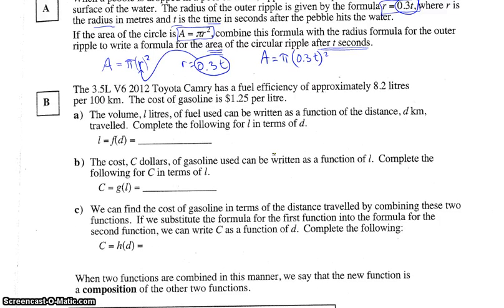Okay, a 3.5 liter V6 2012 Toyota Camry has a fuel efficiency of approximately 8.2 liters per 100 kilometers. The cost of gasoline is $1.25 per liter. So this time they're not handing us the equations like they did in the last one. So we're going to have to come up with them. The volume L in liters of fuel used can be written as a function of the distance d kilometers traveled. Complete the following for L in terms of d.